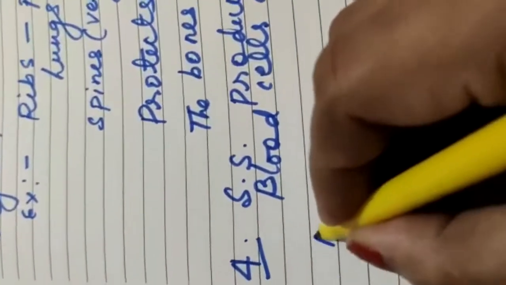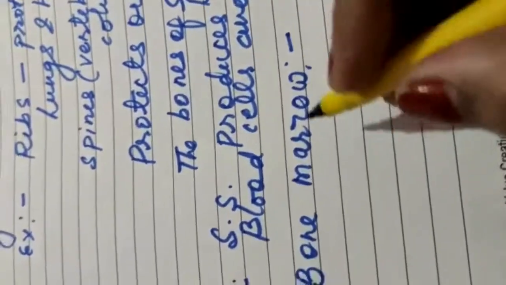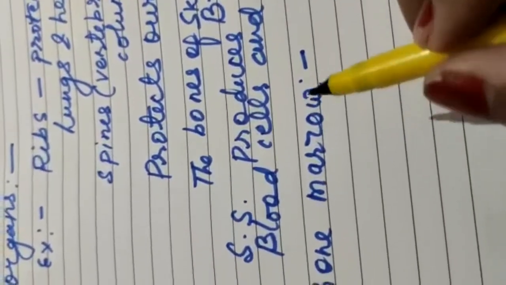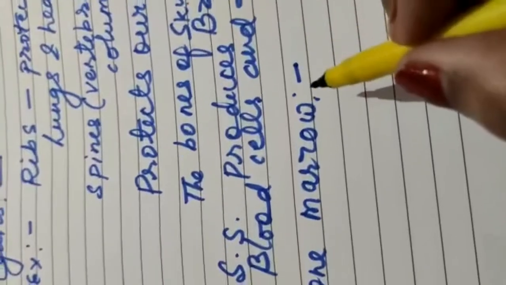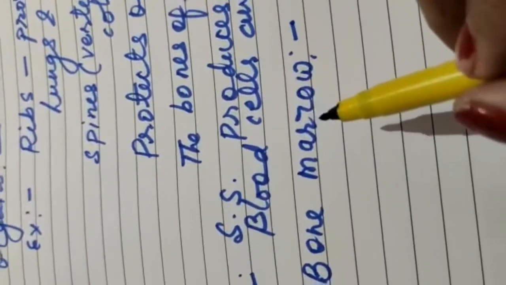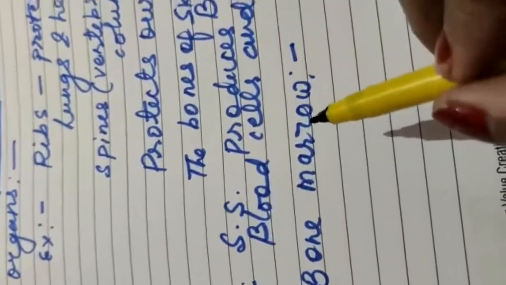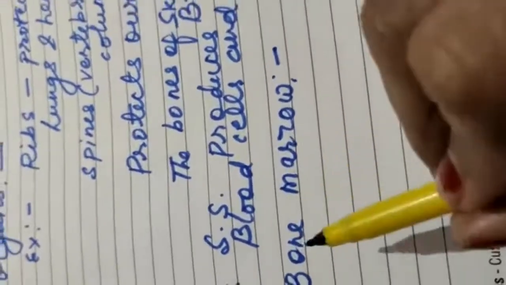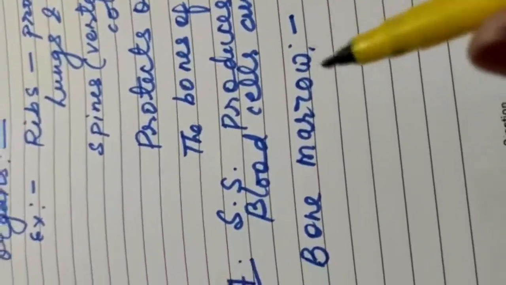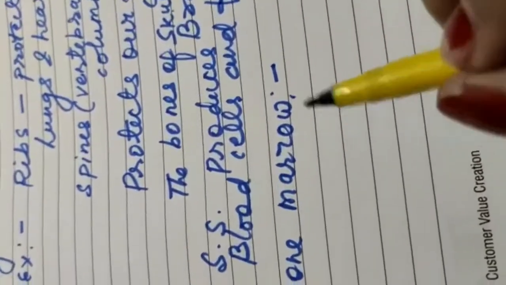You have already learned the term bone marrow. Where is the bone marrow found? Bone marrow is a soft connective tissue that fills the interior of most bones. Long bones have a hollow space inside them, and that hollow space is filled with soft material. You have learnt it: bone marrow is found in long bones, where the space is hollow inside, and that hollow space is filled with soft material.